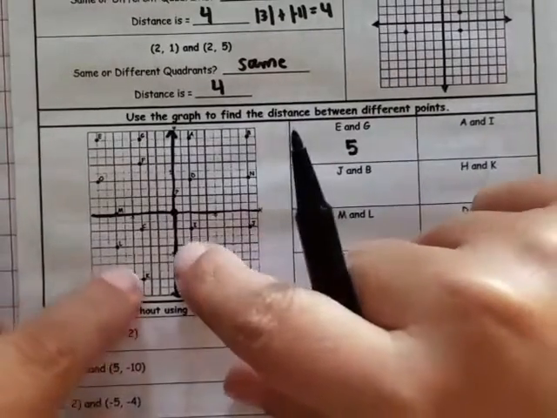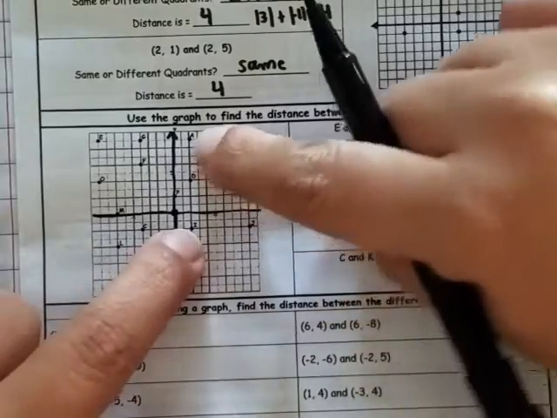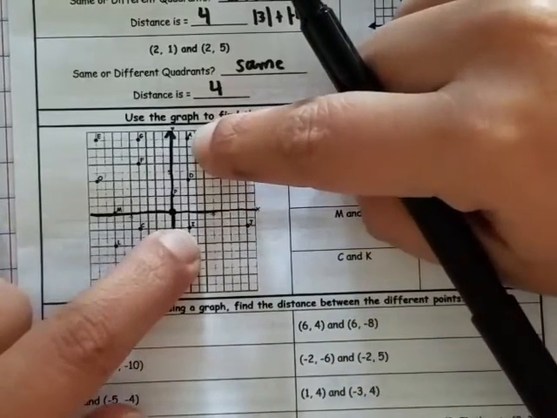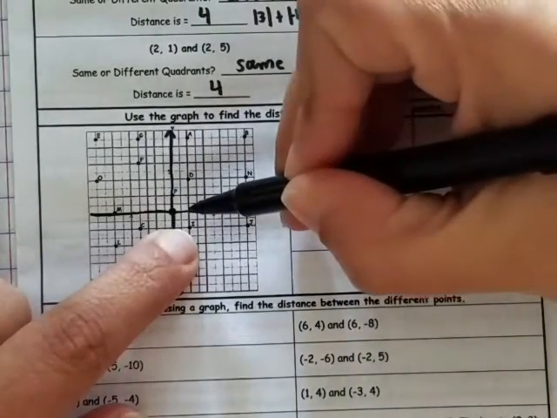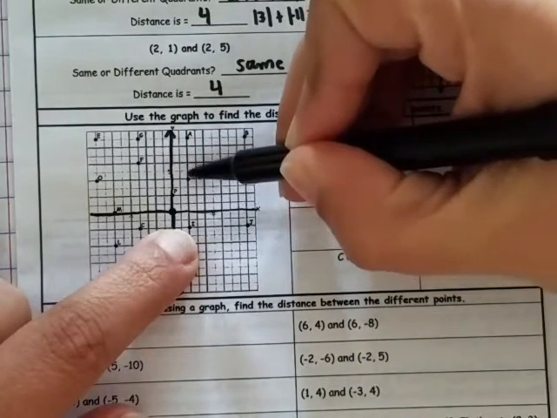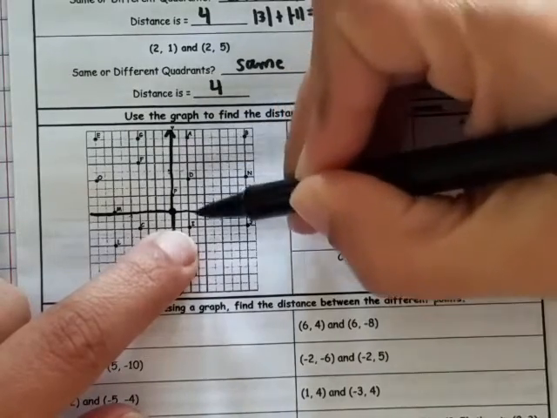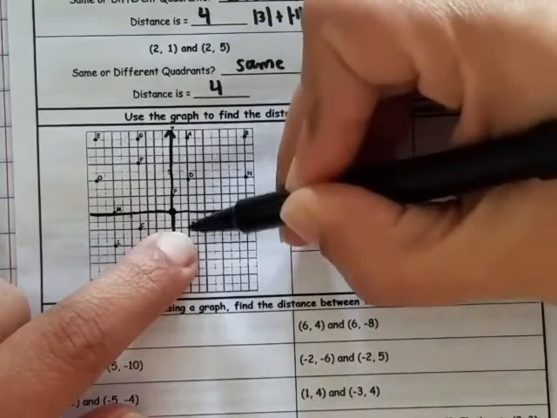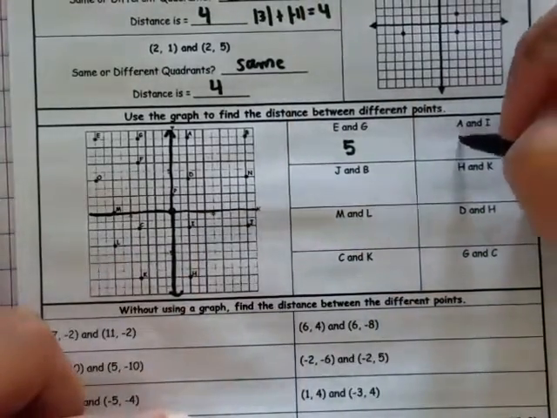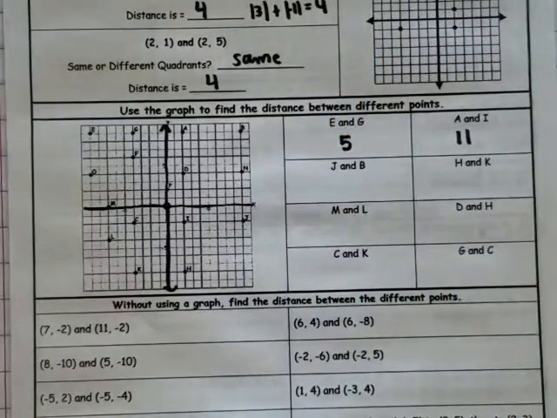A and I. A is right here. I is all the way down here. So I can add their absolute values. So A is all the way up, well, that's 5, 6, 7, 8, 9. So A is 9, I is -2, 9 plus the absolute value of -2 is 11. So then I get 11. And you can even count them just to be sure if you'd like.